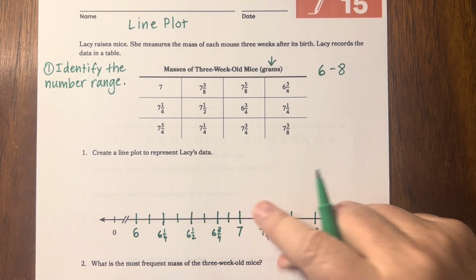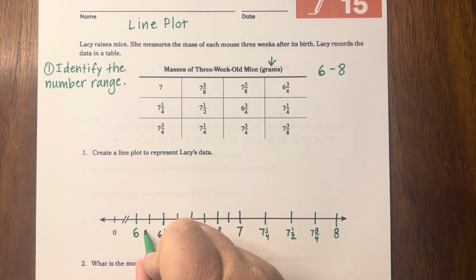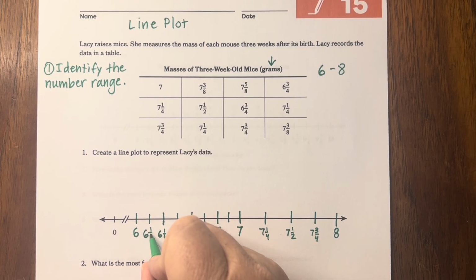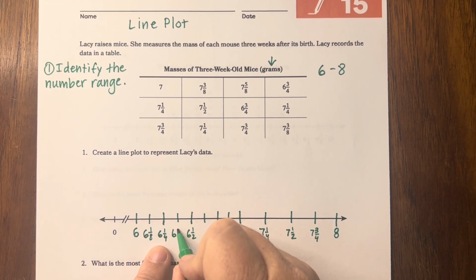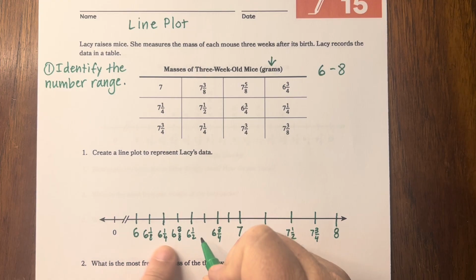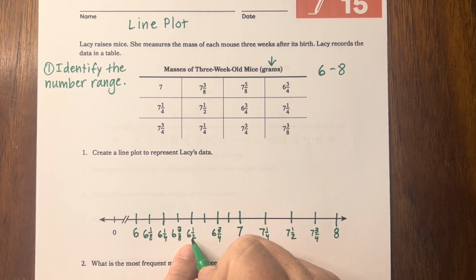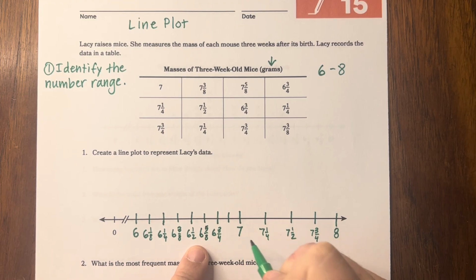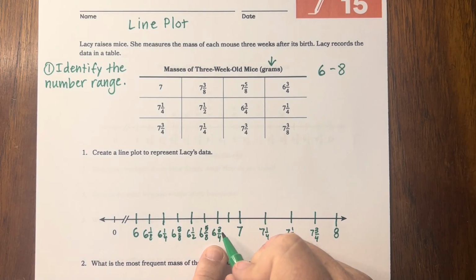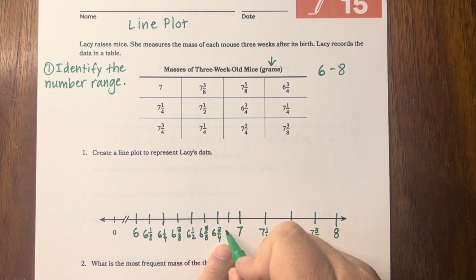Okay, so this would be 6 1/8. This would be 6 2/8, 6 3/8, 6 4/8, which is the same as 1/2, 6 5/8, 6 6/8, which is the same as this, and 6 7/8.